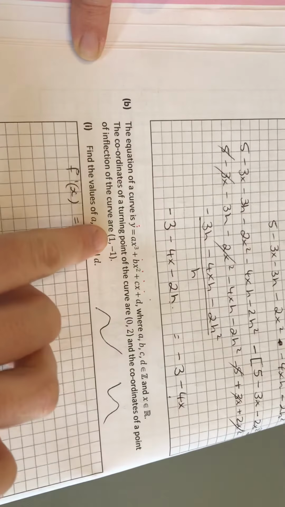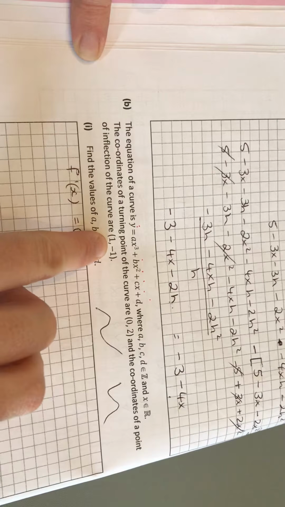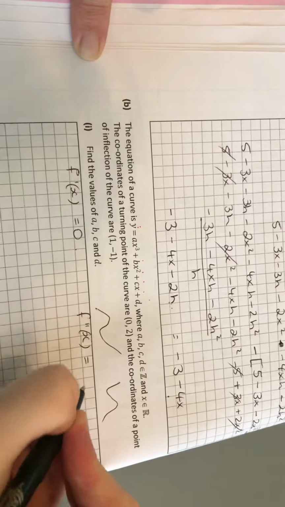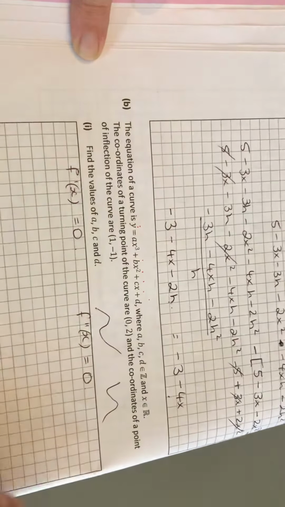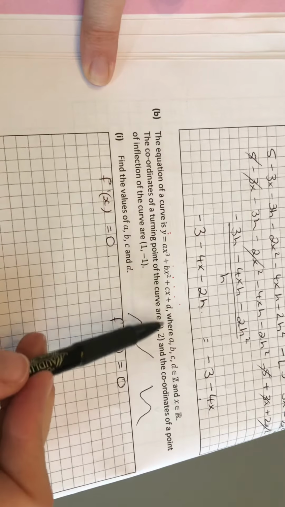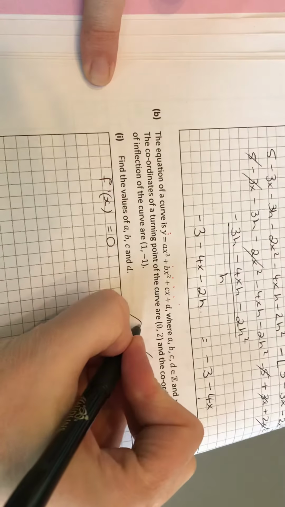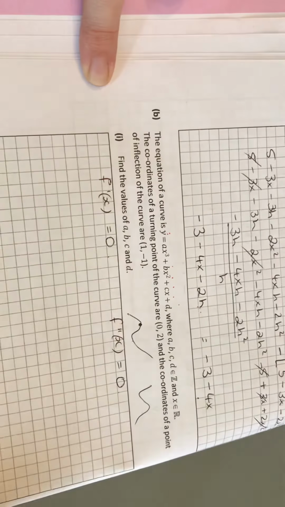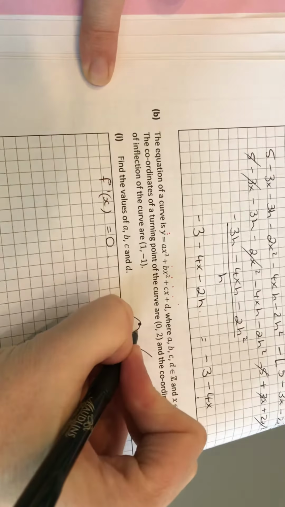And the coordinates of a point of inflection are this. What do we know about a point of inflection? F double dash of x, your second differentiation, is equal to 0. It looks like as well. So turning point, well, the point 0, 2 is on the curve. It's a turning point. Now I don't know if it's this one or this one, but anyway. And the point of inflection is also on the curve.